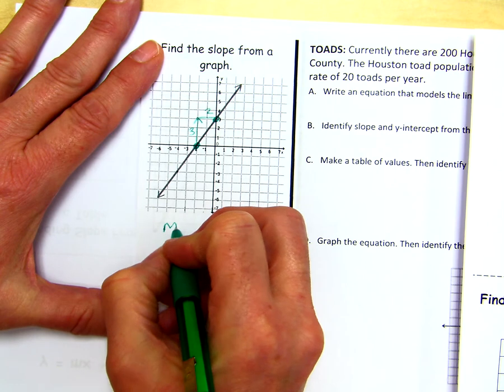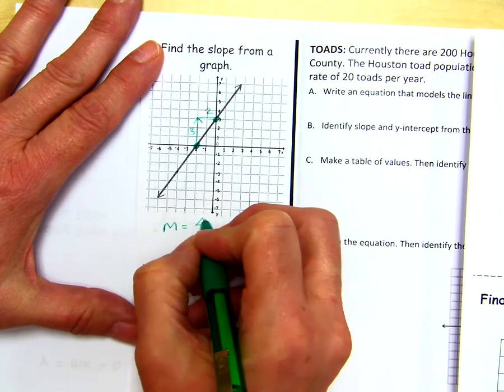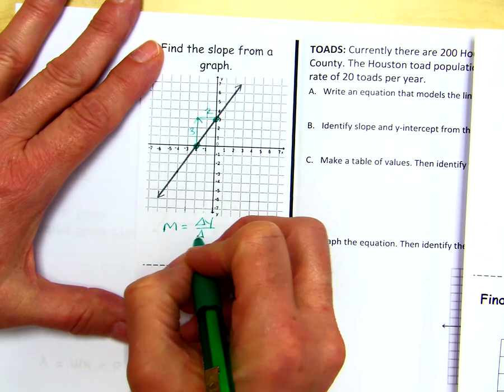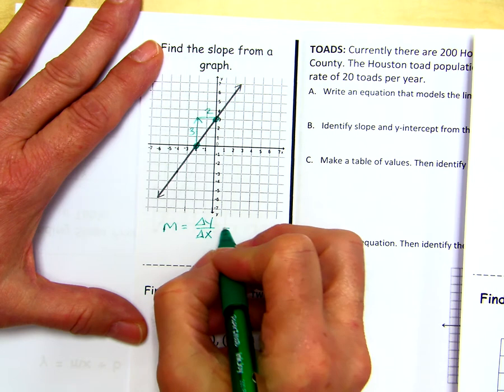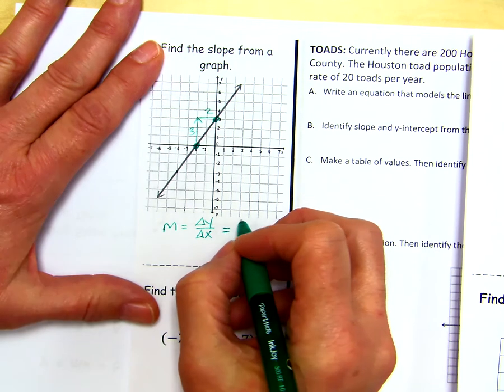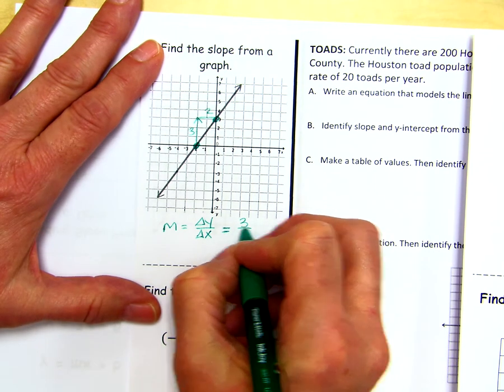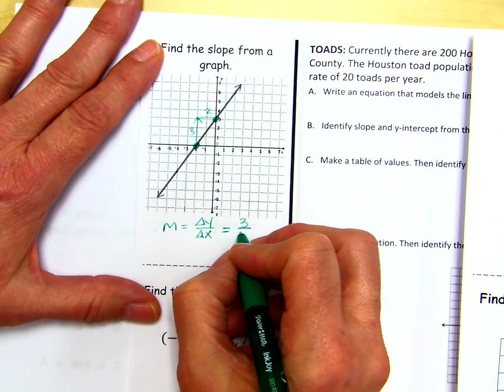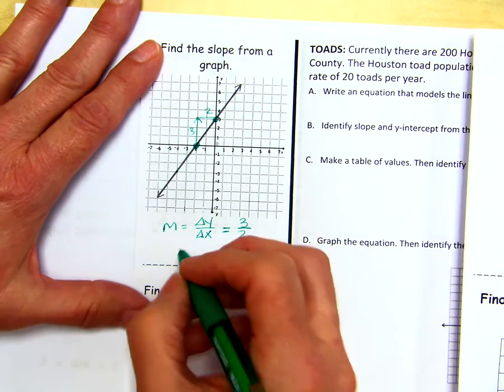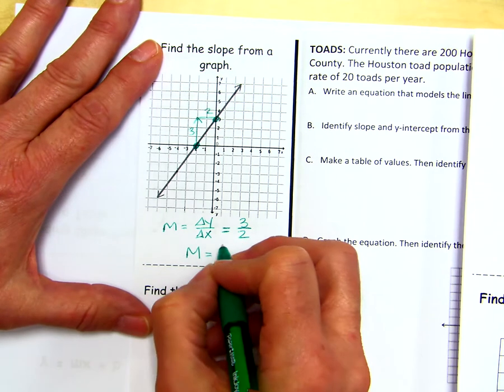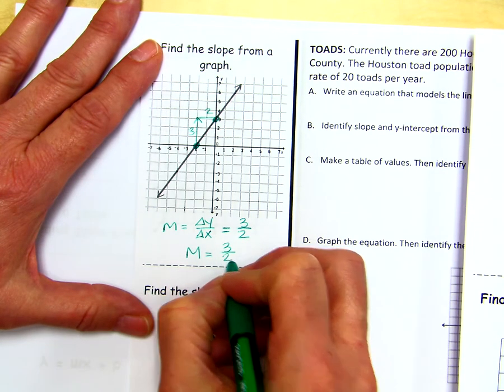So slope is my change in y over change in x, or called delta y over delta x. And that is going to be a delta change for y of positive 3 and a delta change of x for 2. So our slope then is 3 over 2.